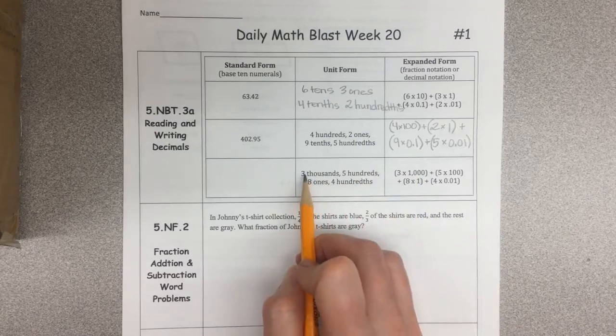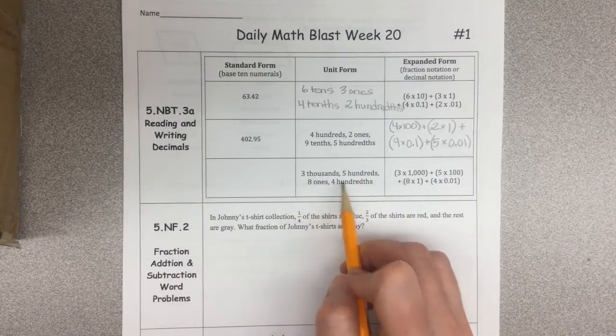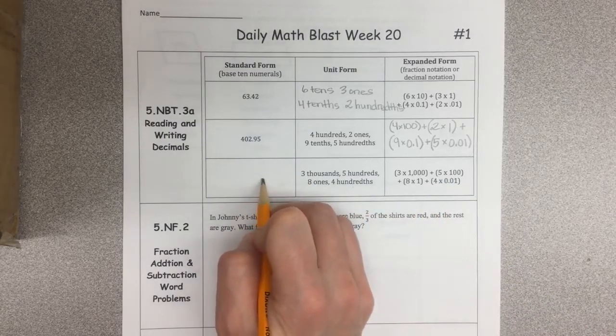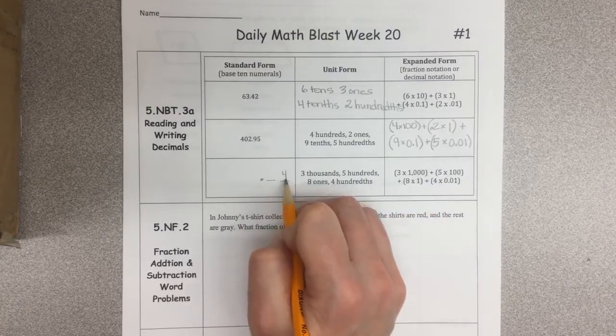Here, I'm given the expanded form and the unit form. I'm going to look here at 3 thousands, 5 hundreds, 8 ones, and 4 hundredths. And so I'm going to put my place values in. I know I have my decimal. Here's my tenths and my hundredths. So let's put our 4 hundredths.